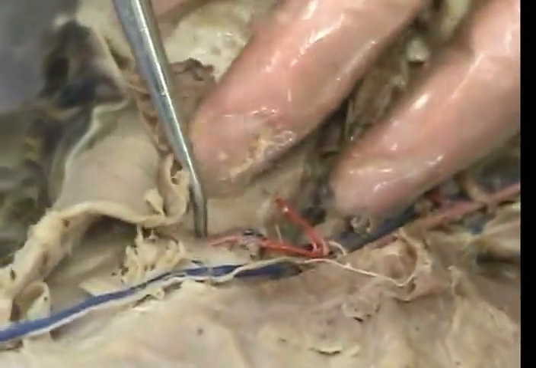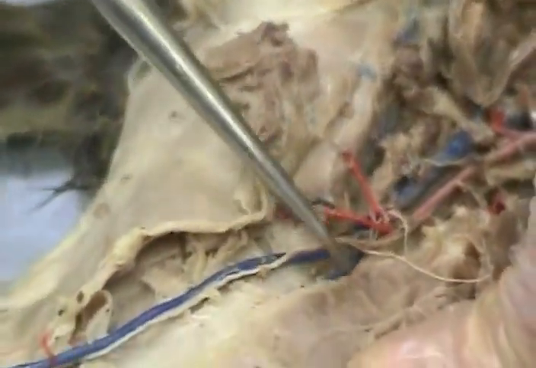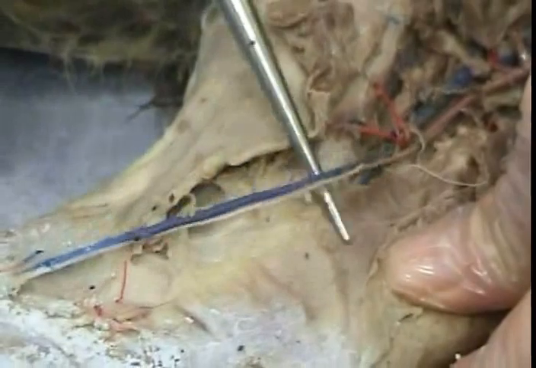This was muscular going into the muscle. This one to the knee is articular, and this stretchy one is saphenous. I think that's it.